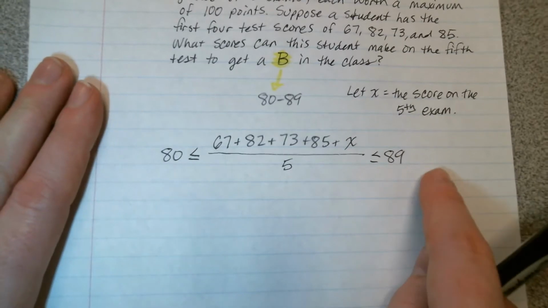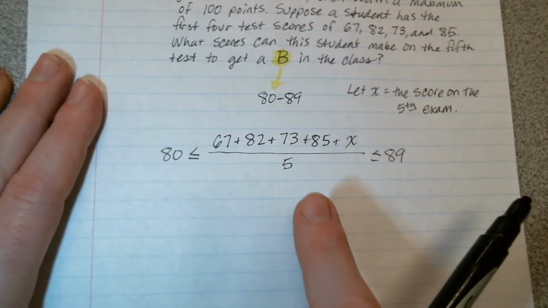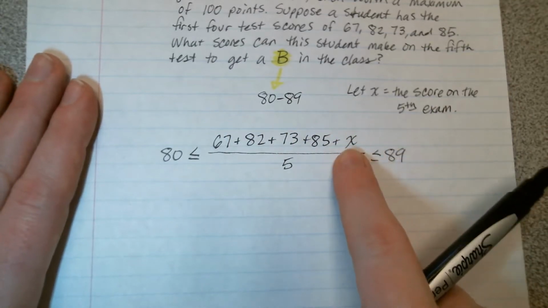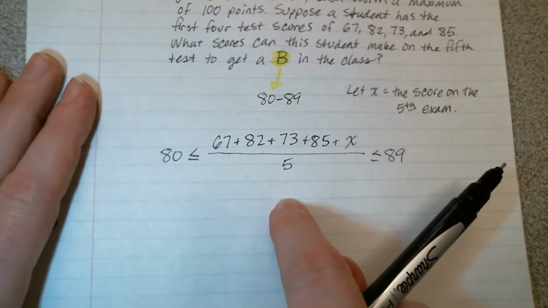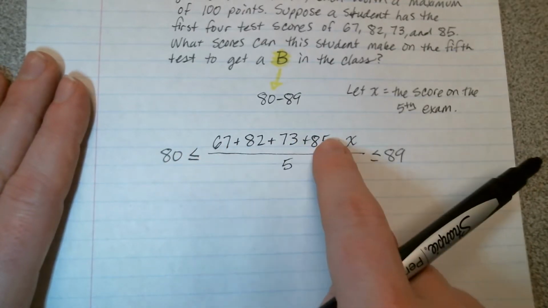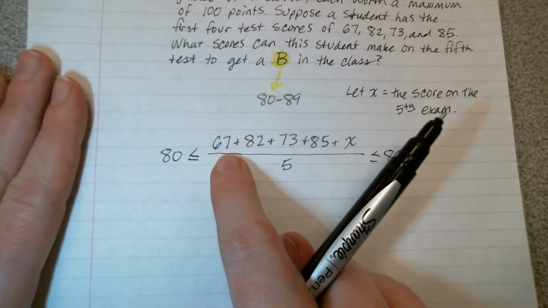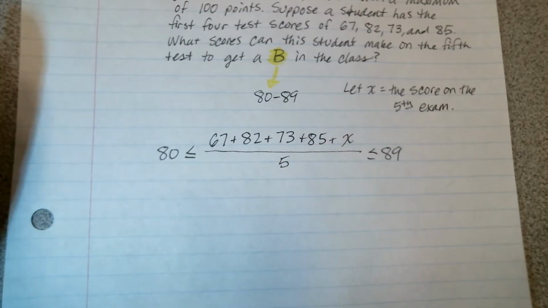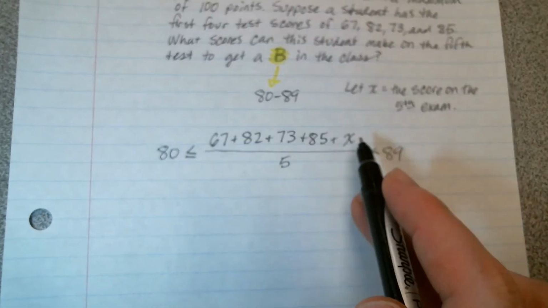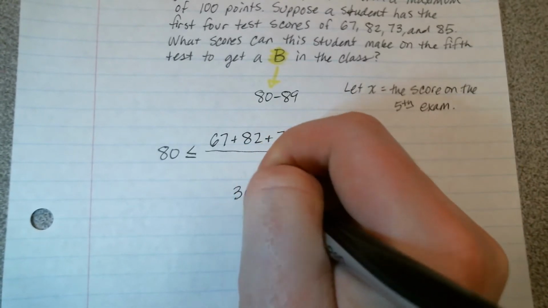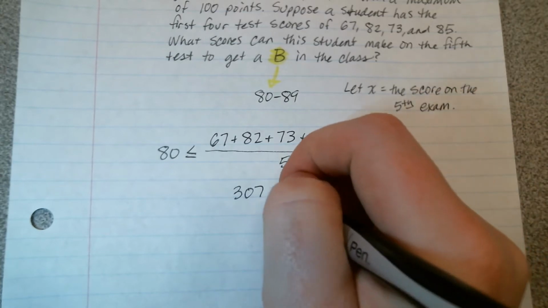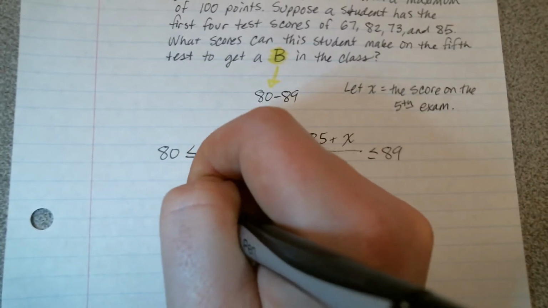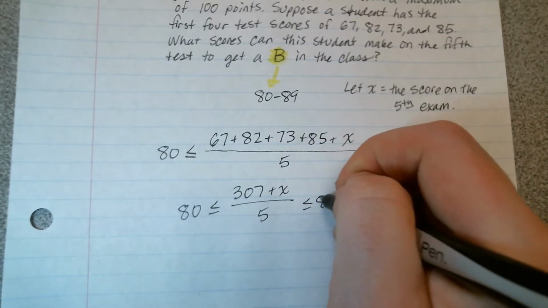So in order to solve an inequality like this, what I want to do is get my unknown, my variable, isolated in the middle. So I'm going to do some simplification here in the middle. I'm going to add up these first 4 test scores together to simplify. The sum of these first 4 test scores is 307. Again, we don't know the 5th one. And this needs to be between an 80 and an 89.